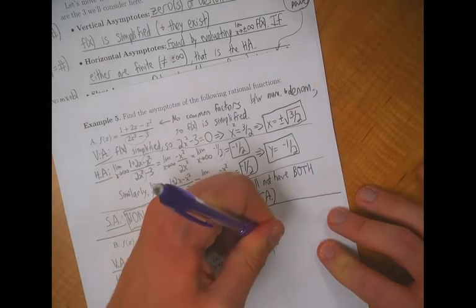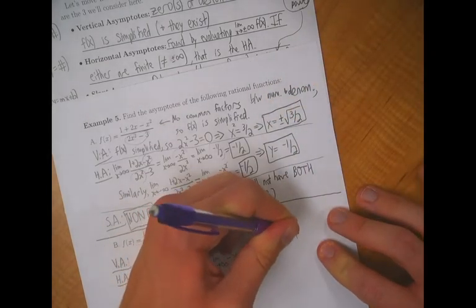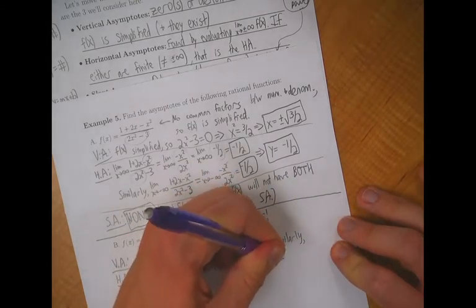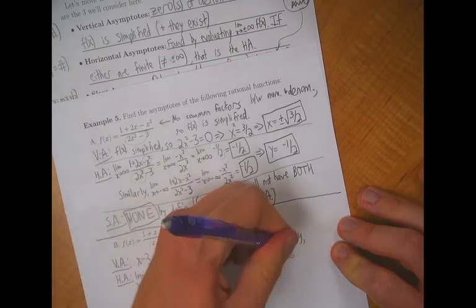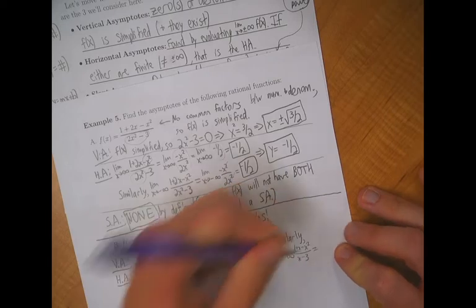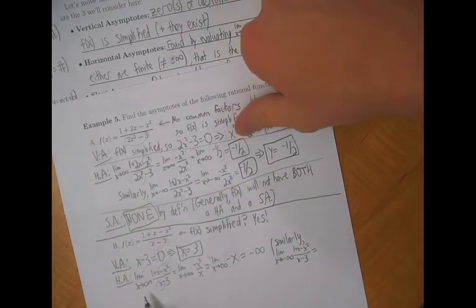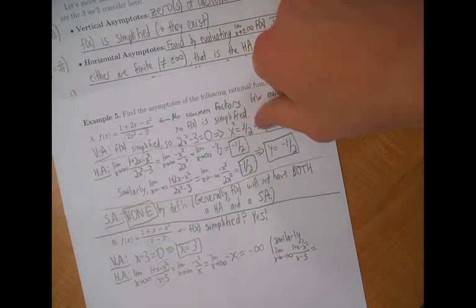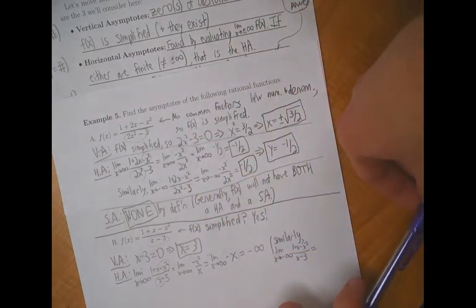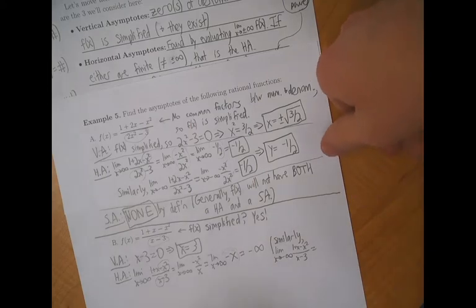And then similarly, if we do the same thing with the limit as x goes to negative infinity of 1 plus x minus x squared over x minus 3, then if we apply the same train of logic that we just did here, what would the limit as x goes to negative infinity be? Infinity, right?